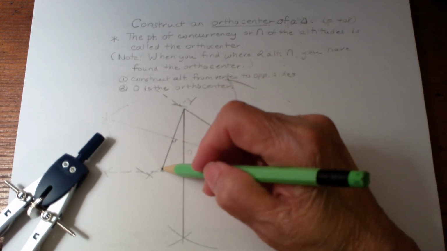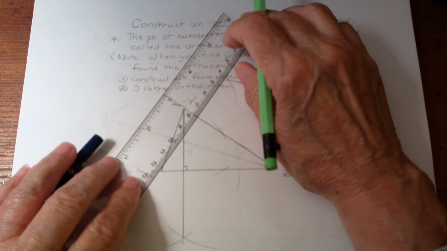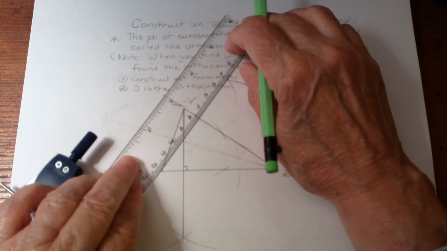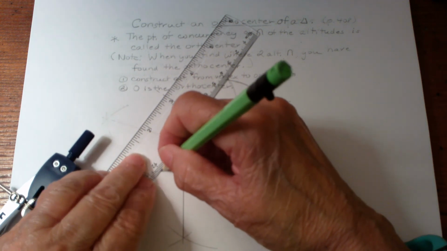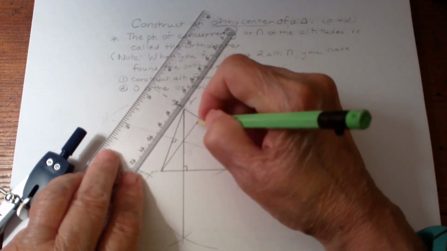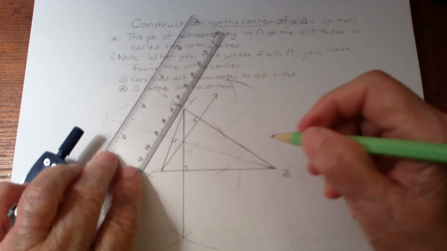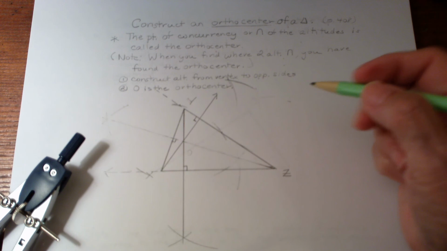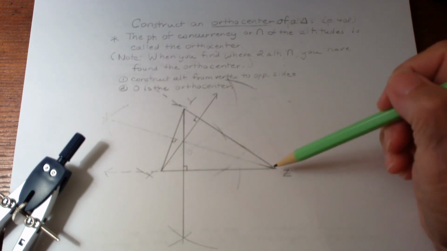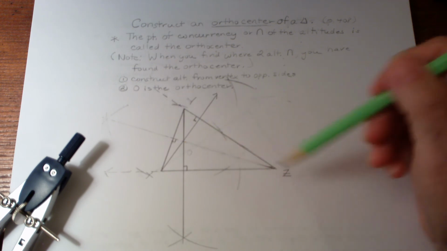And then if I connect that with vertex X, I do believe it will be an altitude this time. I messed up before, but this will be an altitude. Now, because I did a perpendicular bisector here, the altitude there was right.